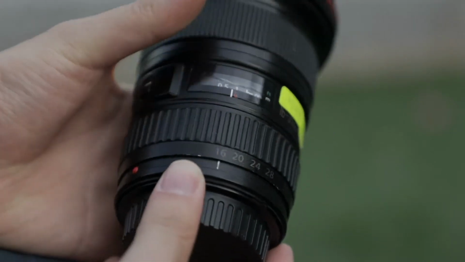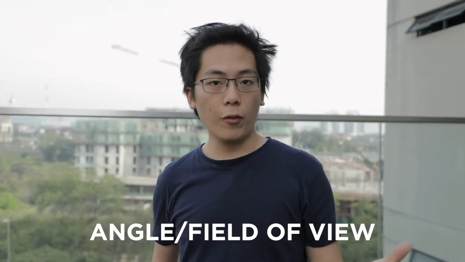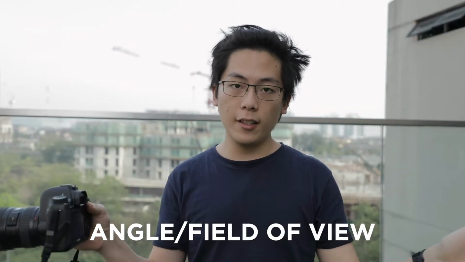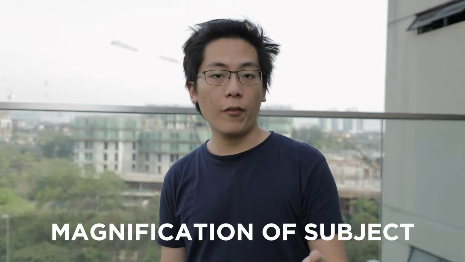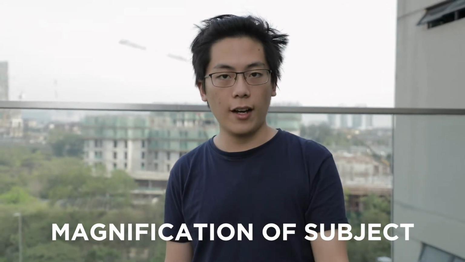In layman's terms, focal length is basically the numbers on your lens and how zoomed in or how wide it is. So we know that focal length is denominated in millimeters: 16 millimeters, 35 millimeters, 50 millimeters, and so on and so forth. So focal length on your lens does two things. Number one, it affects your angle of view, meaning how much you can see in the scene. And number two is the magnification, meaning how magnified your subject is in the frame.